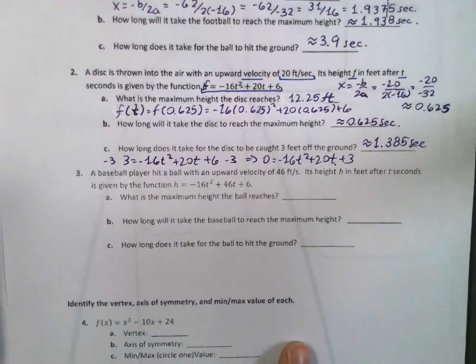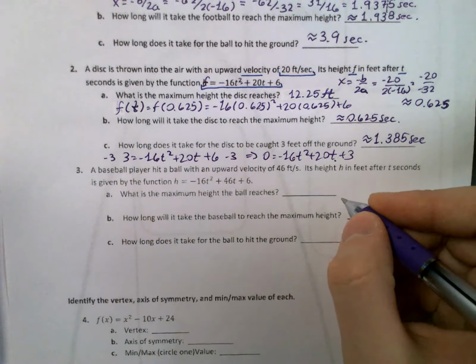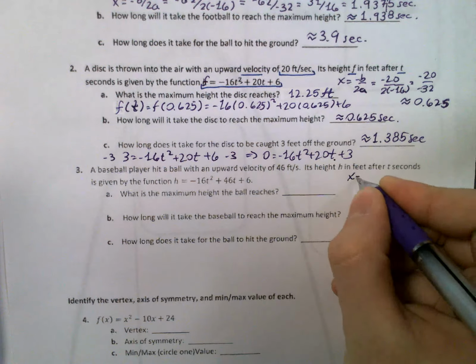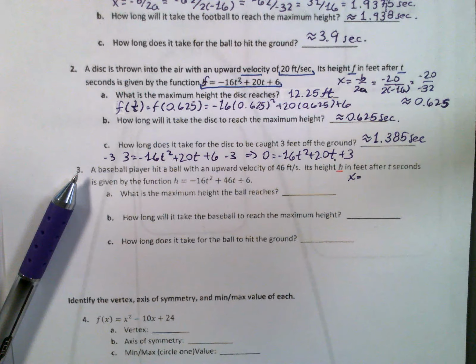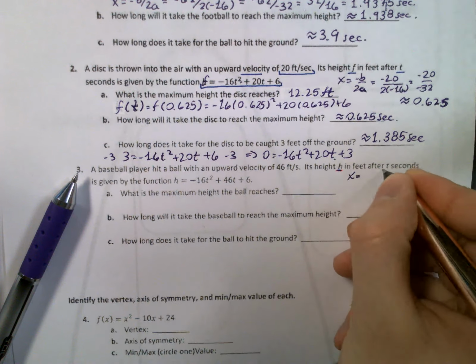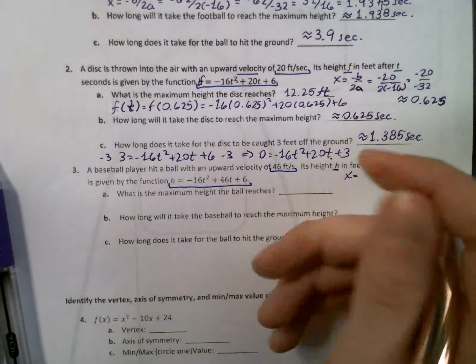Okay, so the last one, number 3. We're going to do this one again together. Number 3, same procedure as before. First step, let's find out what that max height time is. So we've got x equals, I almost forgot. Height's in h this time. T is in time. We've given the function here, and our velocity is 46.